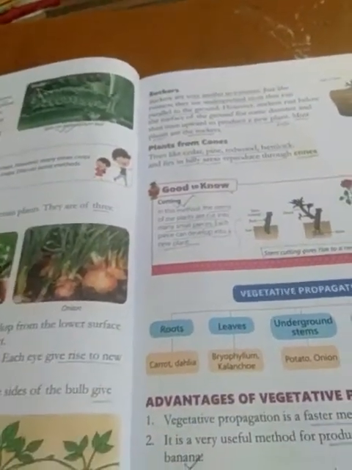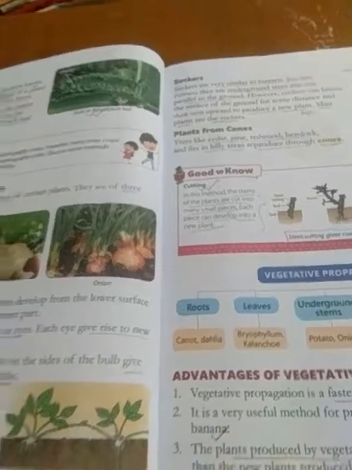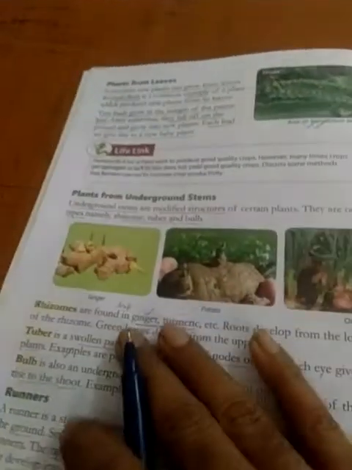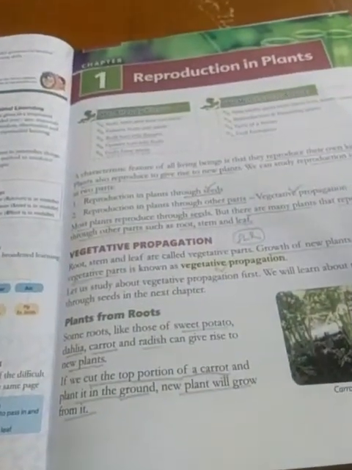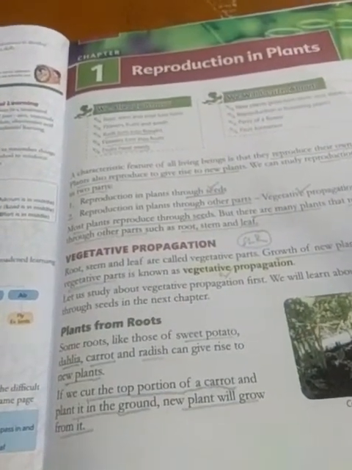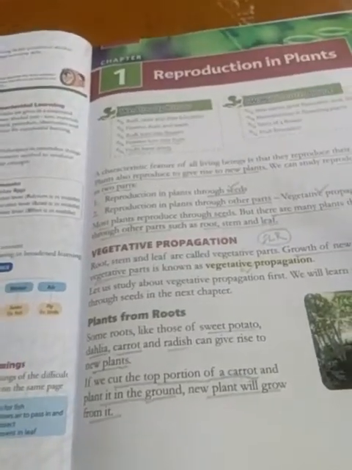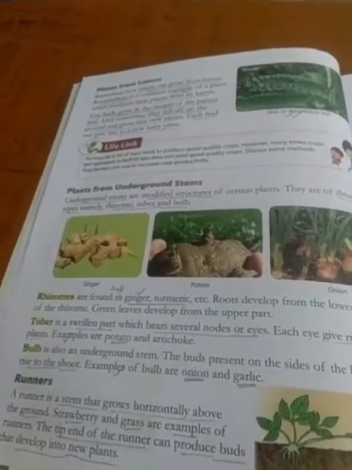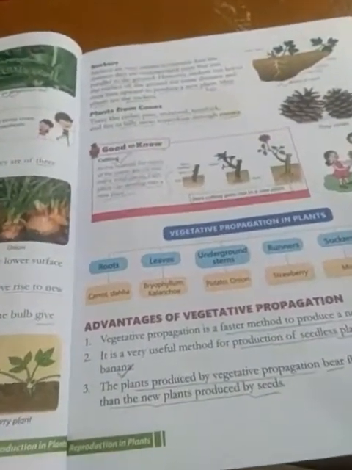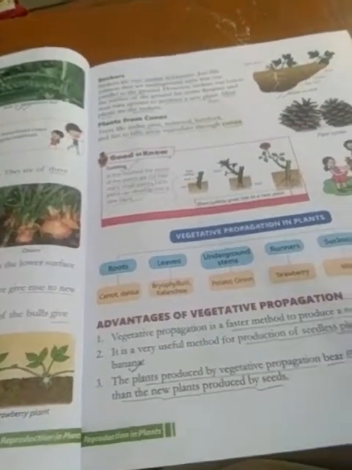Here are the questions you are advised to prepare for: what is reproduction, what is vegetative propagation, what is root based reproduction with example, likewise leaf based reproduction with example, and the underground modified stem based reproduction with example, and what is runner, sucker and the cones with example, and what are the advantages of the vegetative reproduction.